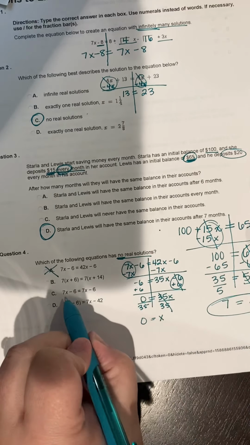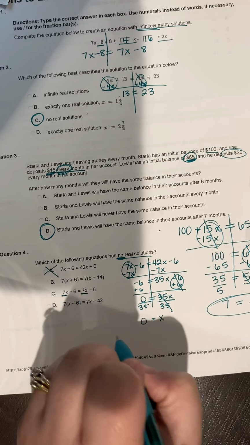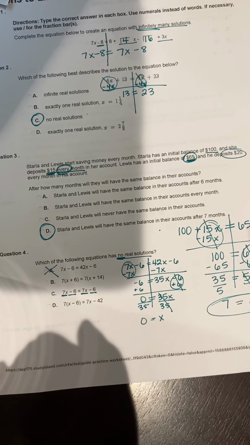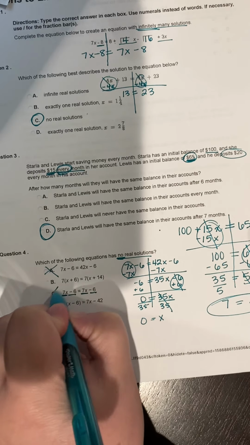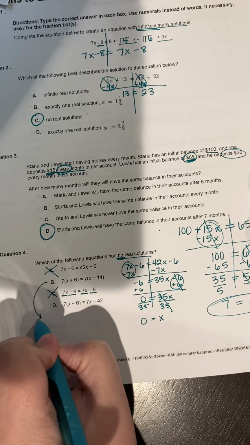I'm going to skip down to C for a second. If we look at C, 7x, 7x, minus 6, minus 6. That is exactly the same on both sides. That is actually going to be a situation where every number would work. That is an infinite solution. So I'm going to cross that one off. That is infinite solutions. I'm going to pull B down here and look at it.